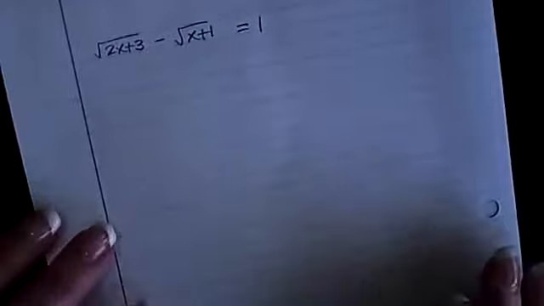All right, one more problem here we need to do. I'm just going to go on the back here. So let's take a look at this one. This one is kind of an advanced one. This would be more of a challenge problem.